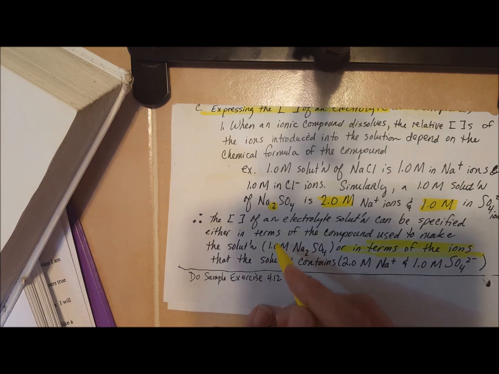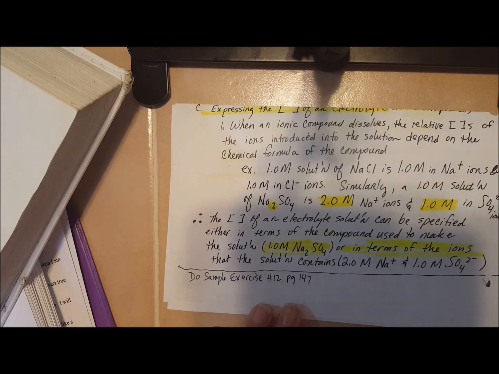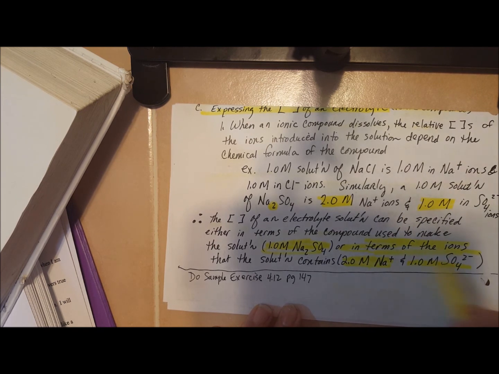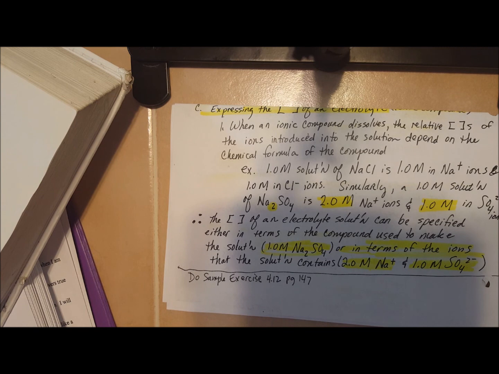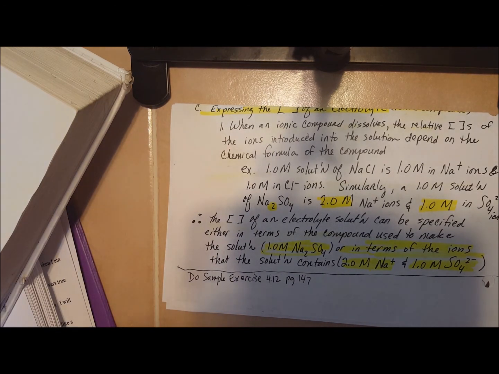Concentration, this is very important, can be specified either in terms of the whole compound or in terms of the ions. You could say 2 molar sodium ions or 1 molar sulfate ions. I hope that makes sense. You might want to read that over. Take a minute to read it, because when you're dealing with an electrolyte solution, terms can be specified in 2 different ways, and you need to understand the difference.